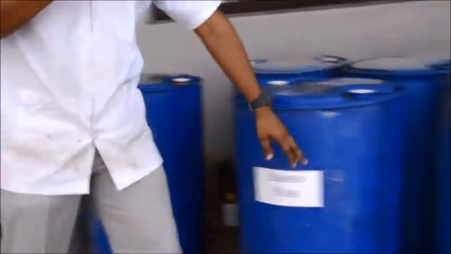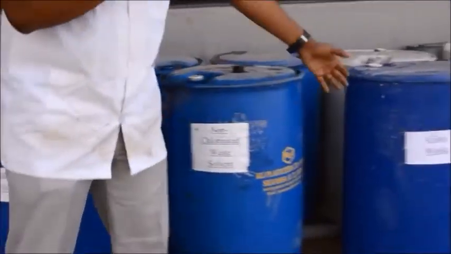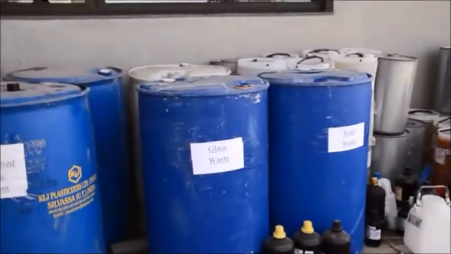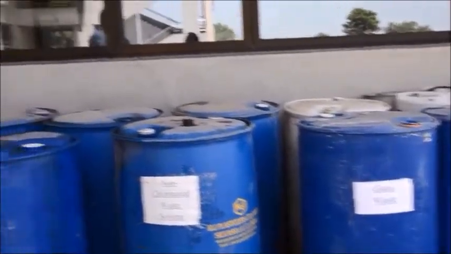Hi, I'm a research scholar at IIT Gandhinagar, and I'm here to give a brief idea of how we are maintaining the solvent and aqueous disposal system. So that's the safety concern here. Here we have the different solvent drums: chlorinated solvents, aqueous waste, non-chlorinated waste, glass waste and solid waste. All of the different materials have been segregated properly for safe disposal.